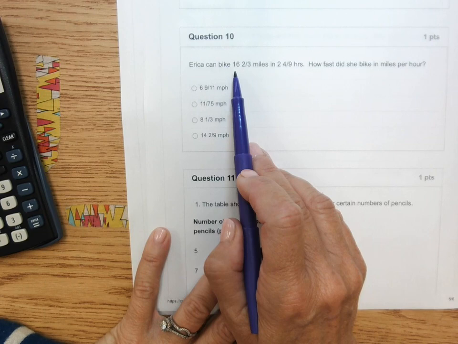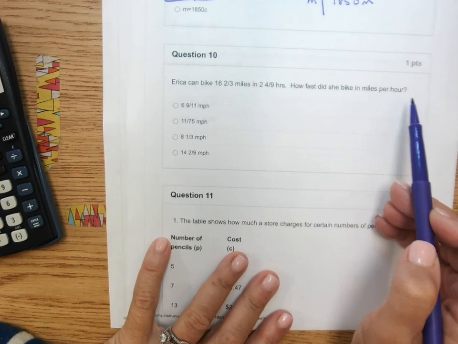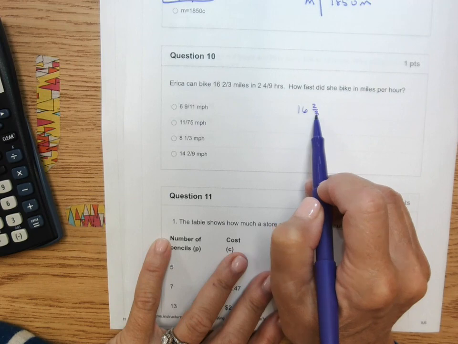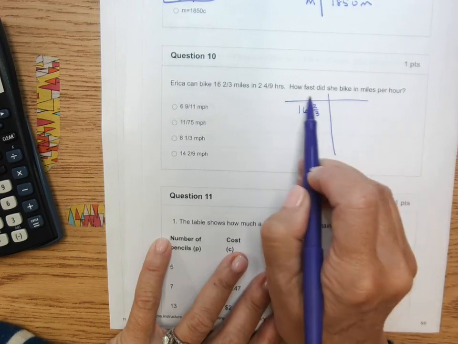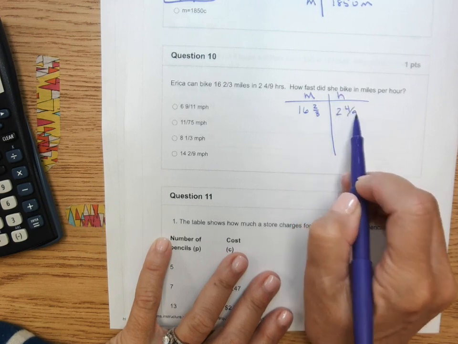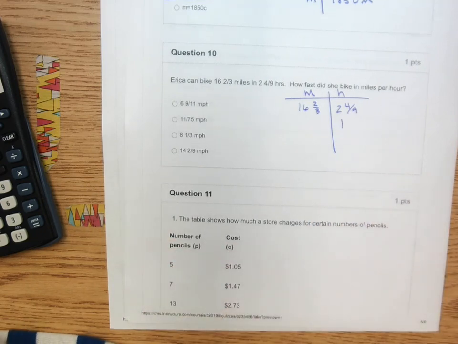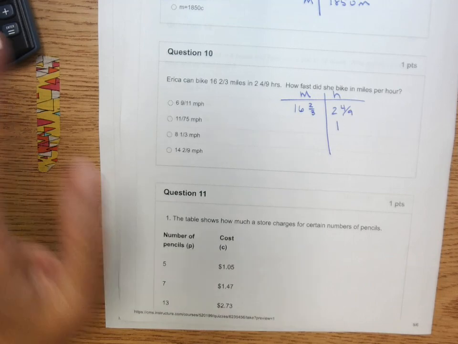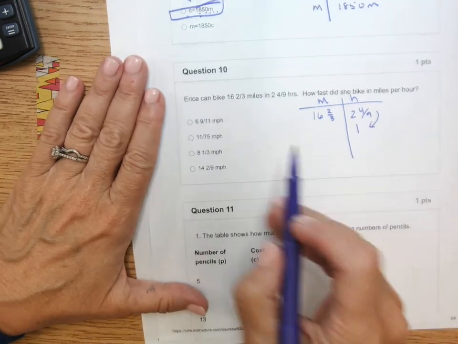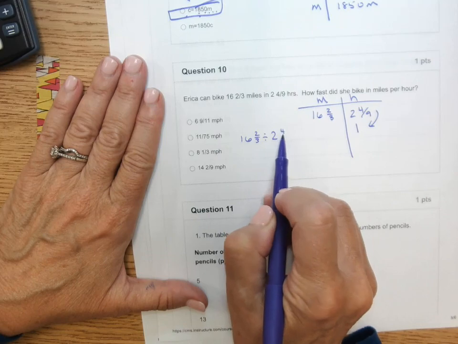Erica can bike 16 2/3 miles in 2 4/9 hours. How fast does she go per hour? So 16 2/3 is miles, and 2 4/9 is hours. I want to know about 1 hour. So what I'm going to do is I need to divide this by 2 4/9. So I'm going to divide 16 2/3 divided by 2 4/9.